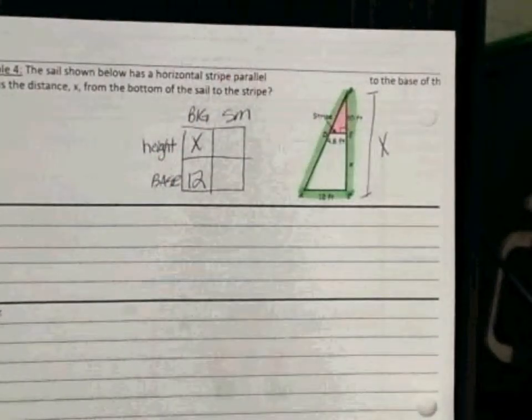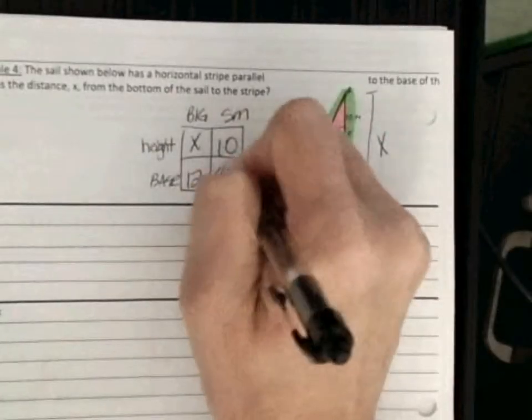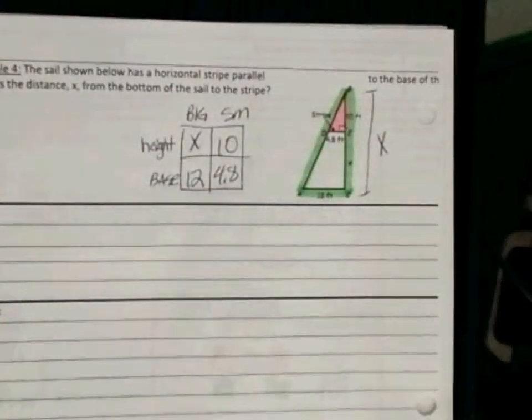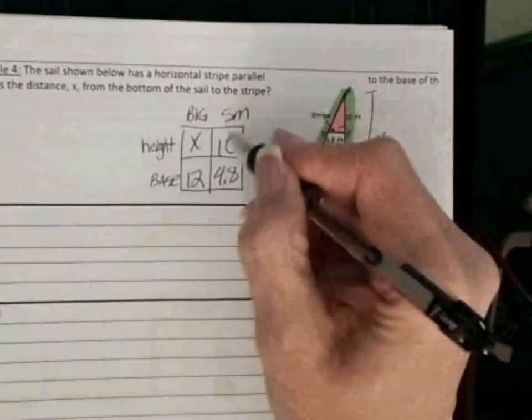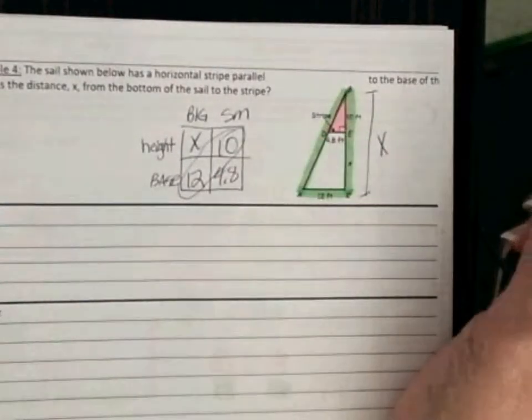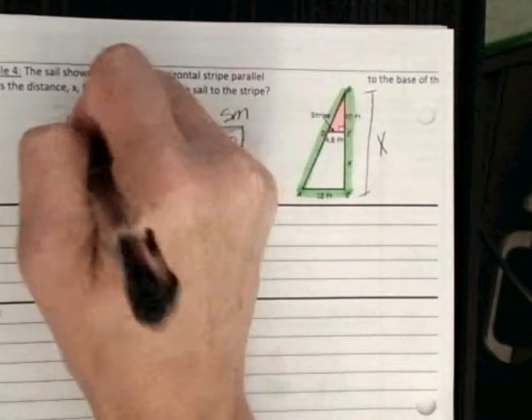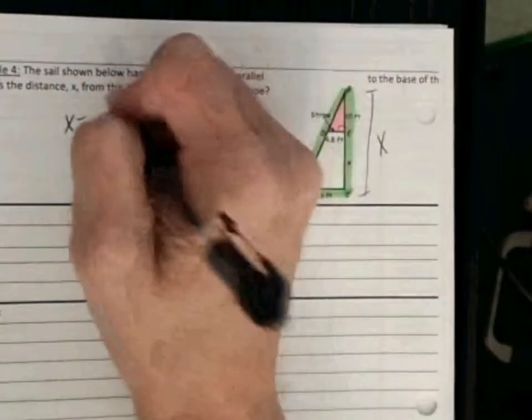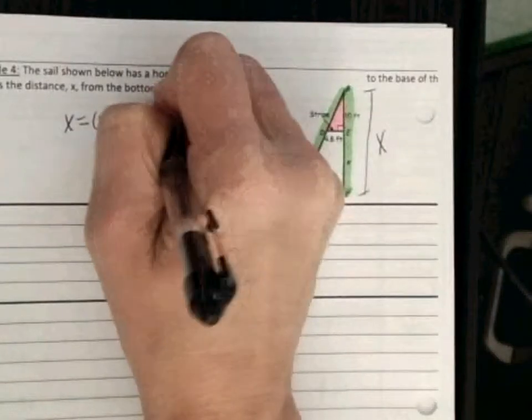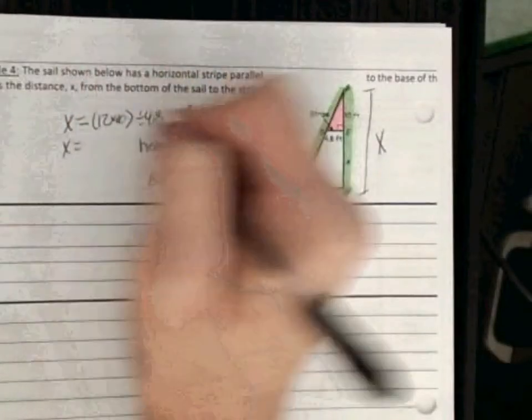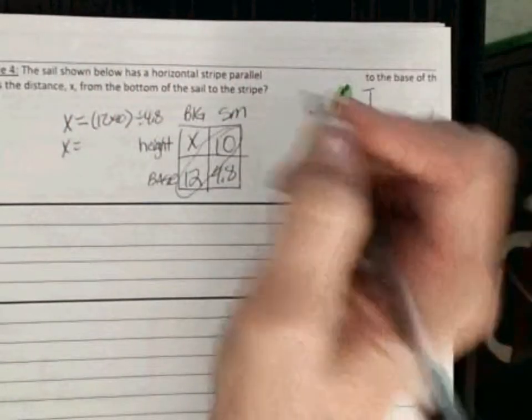So we're going to multiply. What's our formula? X equals what? X equals 10 times 12 divided by 4.8. So X equals 120 divided by 4.8. I'm going to let one of y'all figure out what X equals.